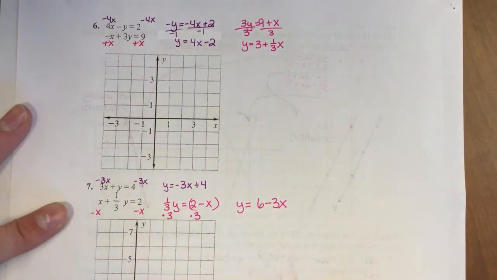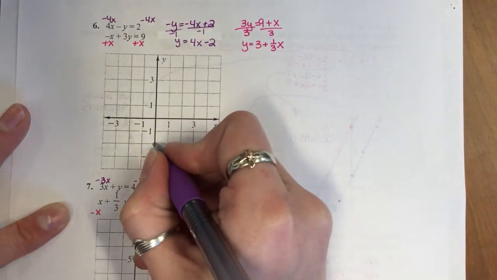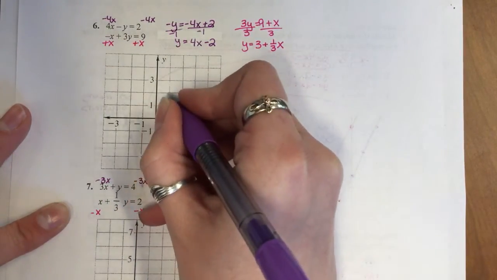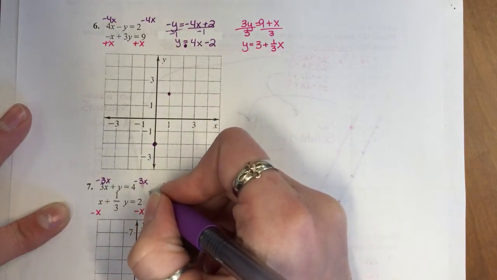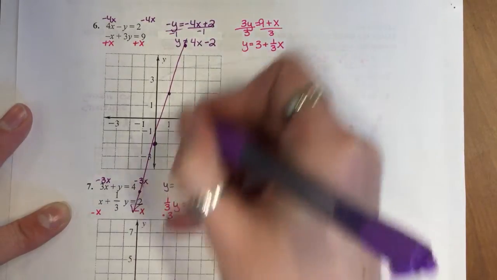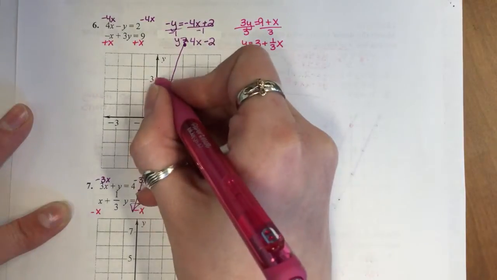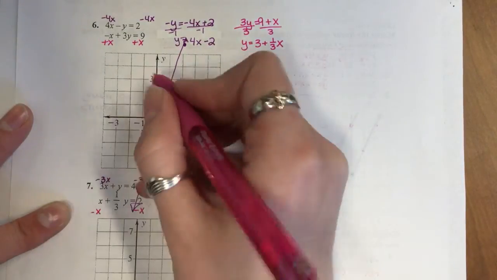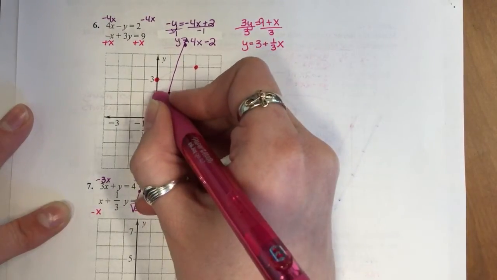Again, I solved for y first, so doing the purple equation, we start at -2, and then we go up 4, forward 1, up 4, forward 1, down 4, back 1. Hopefully it crosses or doesn't cross on the paper. Starting at 3, we go up 1, forward 3, down 1, back 3.